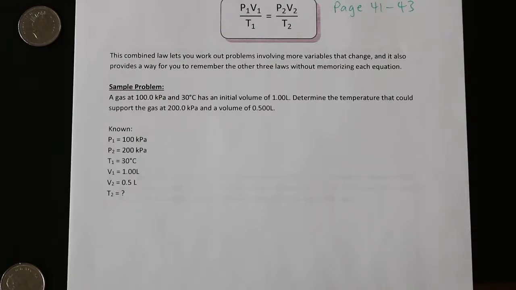Just like with the other equations we were looking at, the first thing you need to do is write a list of all of the variables so you know what they are. From the question we know that P1 is 100 kilopascals, P2 is 200 kilopascals, T1 is 30 degrees Celsius, V1 is 1.00 liters, V2 is 0.5 liters, and T2 is what we're trying to find, so we put a question mark there.